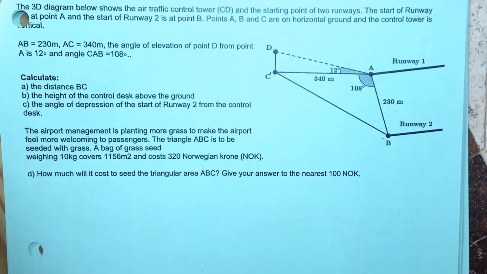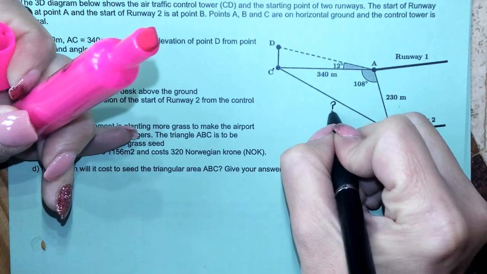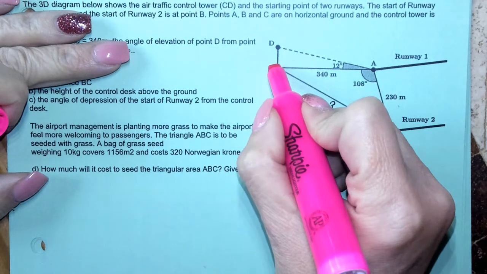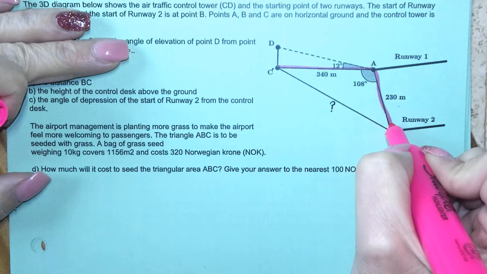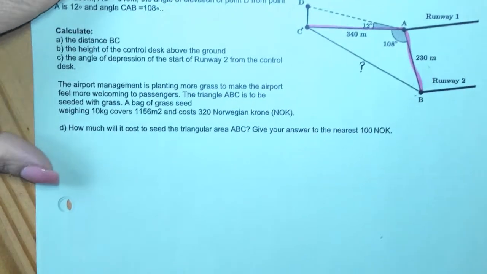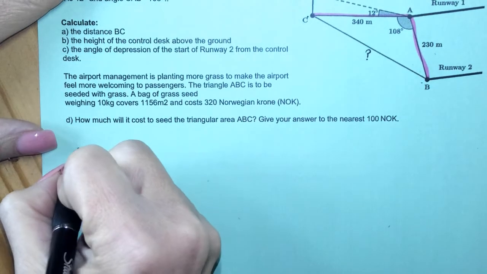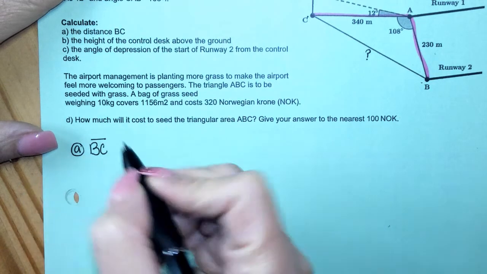Okay, so when I look at it, basically I want to find this over here. But I look and I'm like, oh, I know this side. I know the angle. I know that side too. I can use my cosine rule, right? So I'm going to say the length of BC.